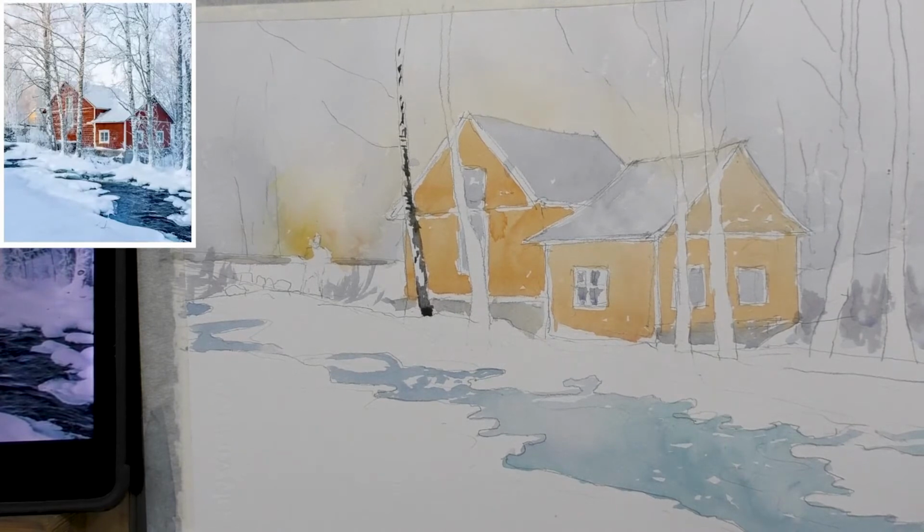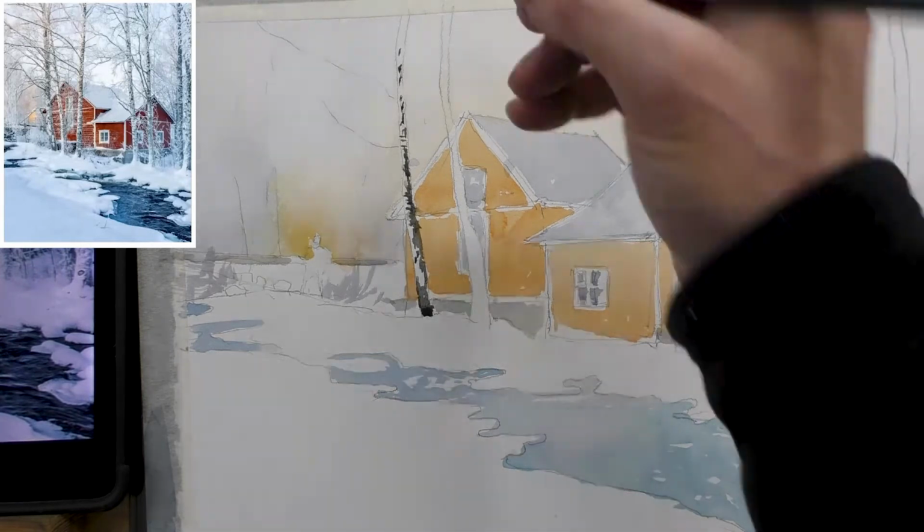On top, it's more orangey because of the sunset.